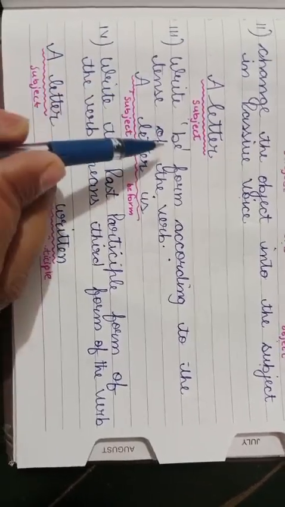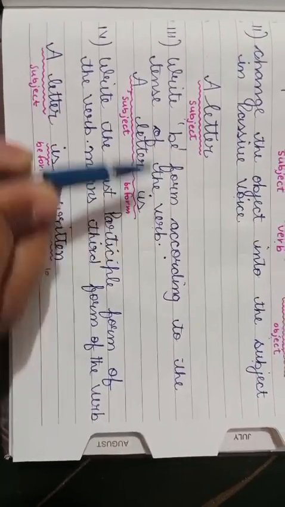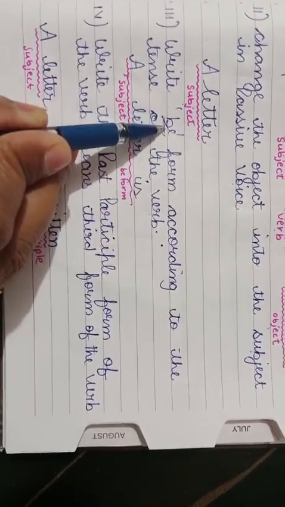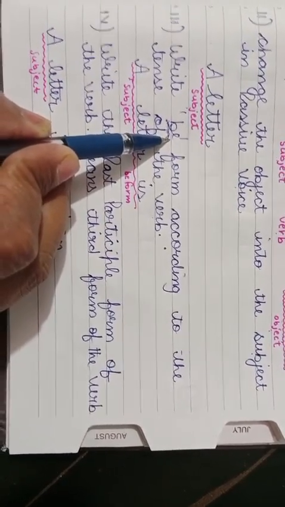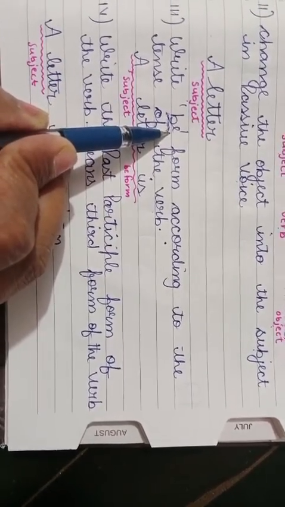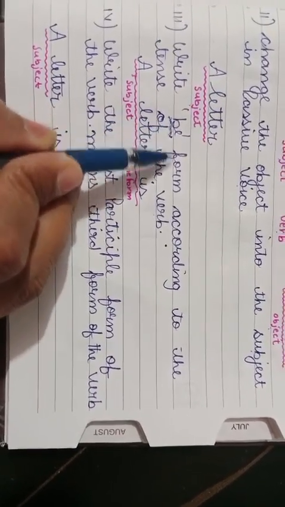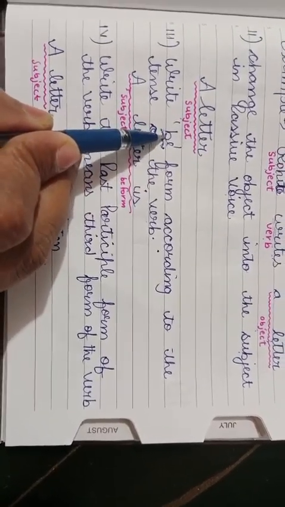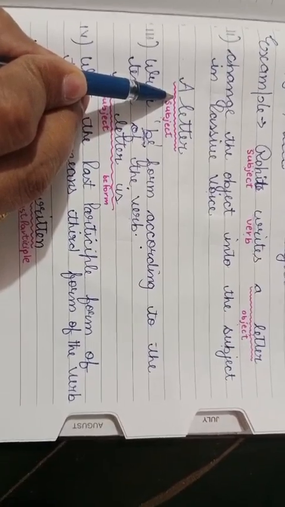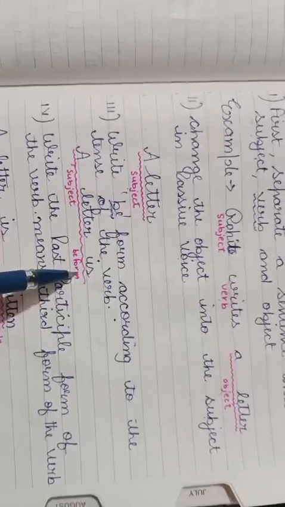Now come to the third rule. Here we will write the be form according to the tense of the verb. We have already discussed the be forms. Which are the be forms, beta? Like in present tense, we have be forms is, am, are. So on, like in past, was, were, shall be, will be, has, have. So all of these are the be forms. So after writing the subject in the passive voice, we have to follow it by the be form.